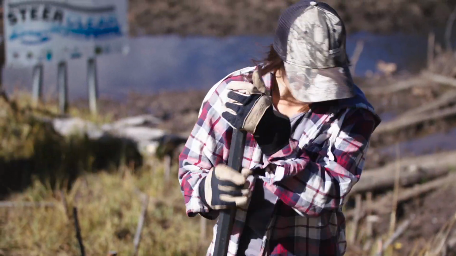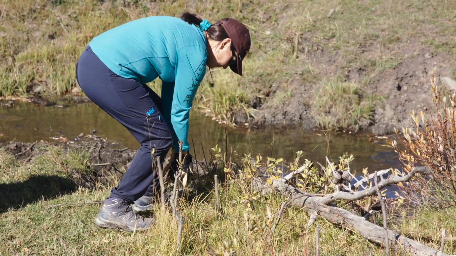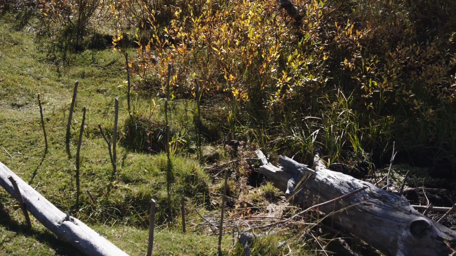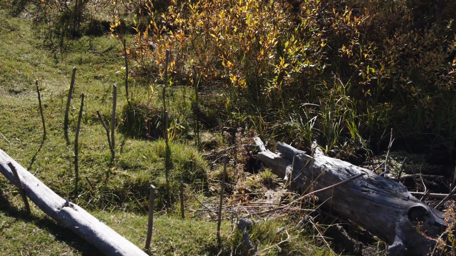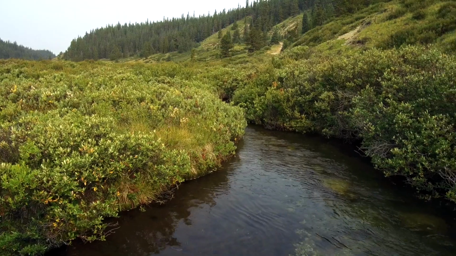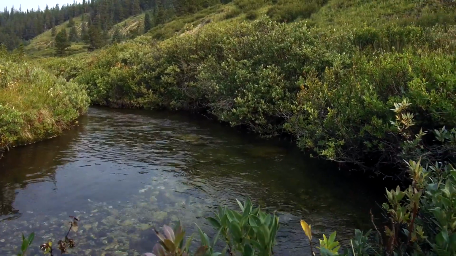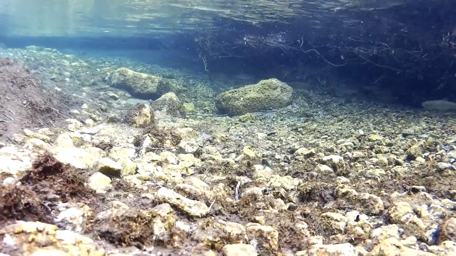They provide several different functions that benefit fish. Usually diverse levels of vegetation, so you got tall willows, you have smaller shrubs like sedges and rushes, so it's diversity of habitat. Having that tall vegetation provides shading over the creek, which can help cool the creek.